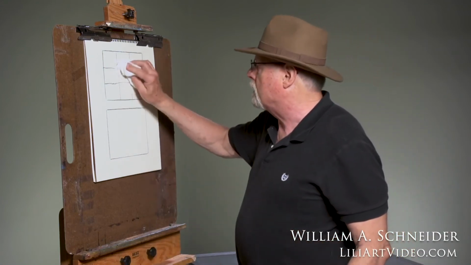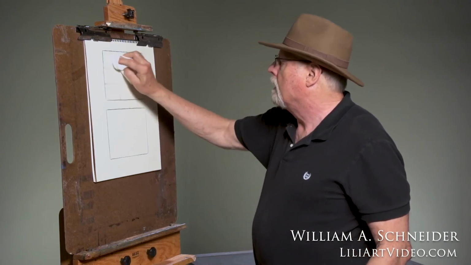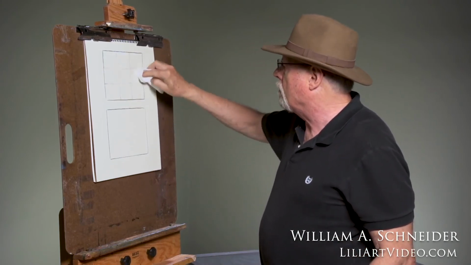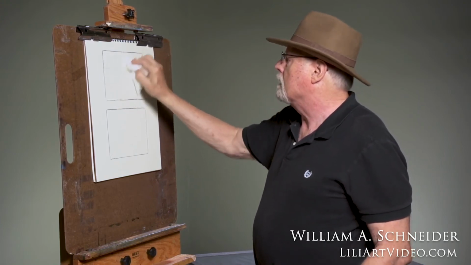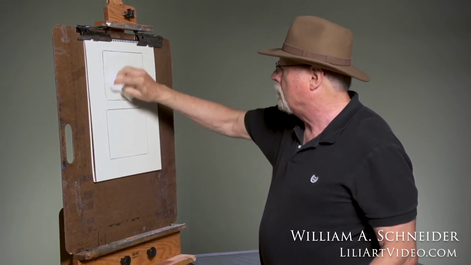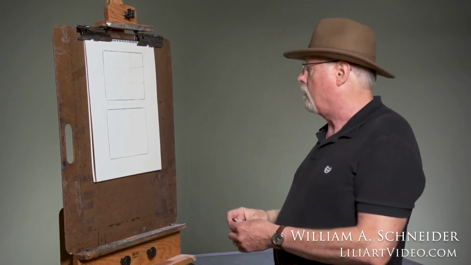I'm going to erase this, and I'm going to draw what's called the armature of the rectangle. It didn't erase very well, but close enough for rock and roll.